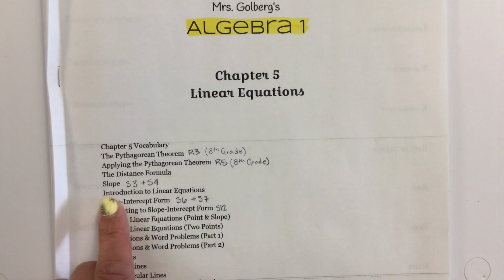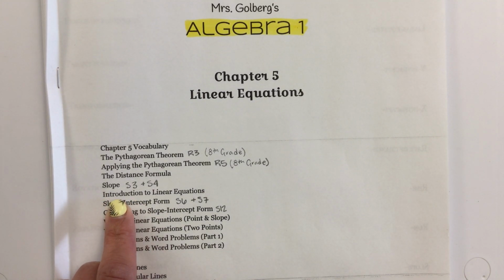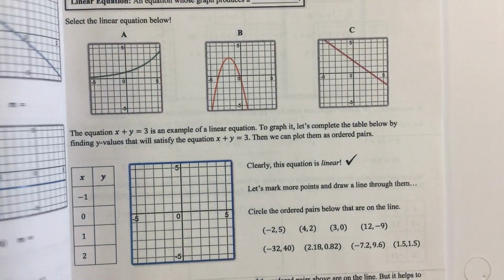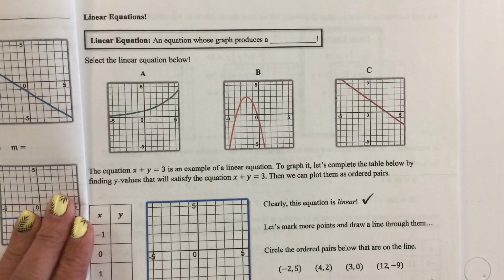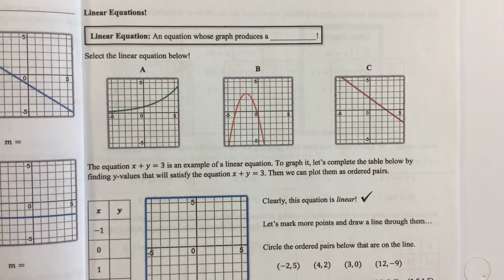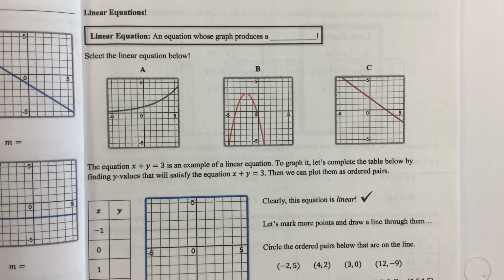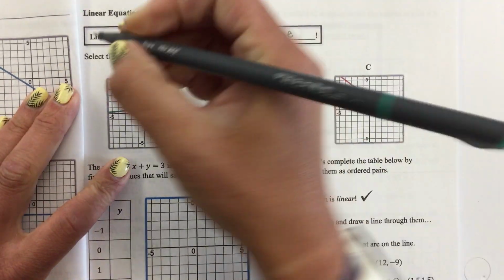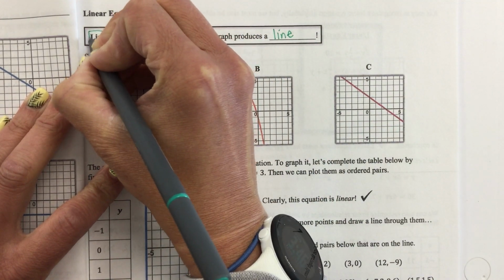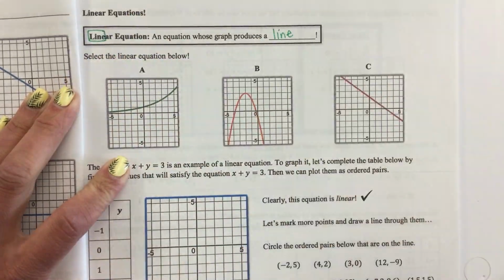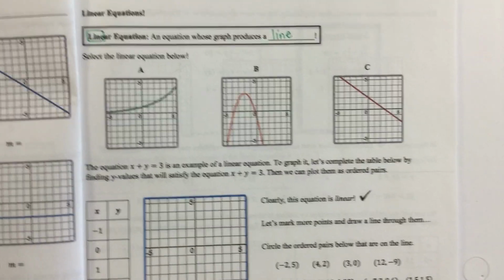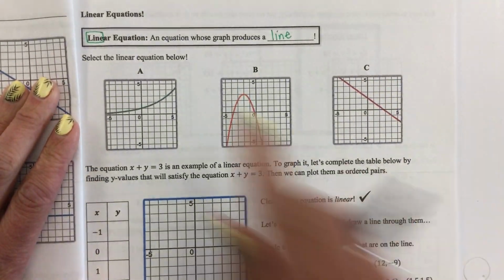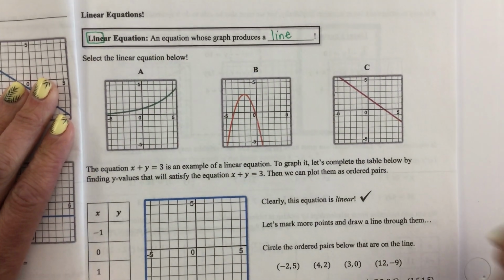Okay, Algebra 1, we are going to cover the introduction to linear equations. So a linear equation is an equation whose graph produces a line. And the way that you can remember that is the word linear has the word line right in it. Okay? So a linear equation is an equation whose graph produces a line.